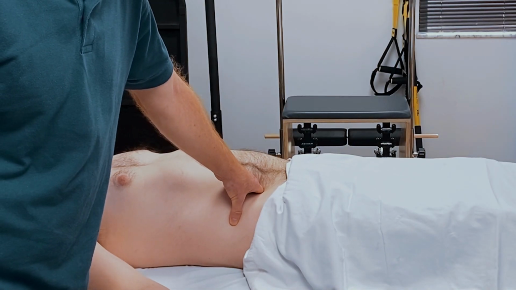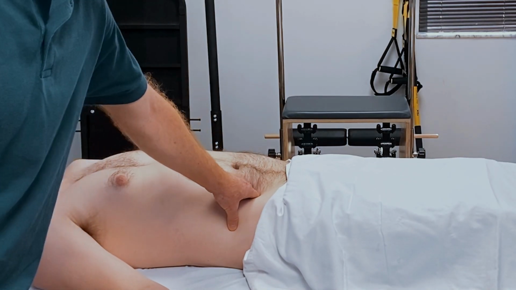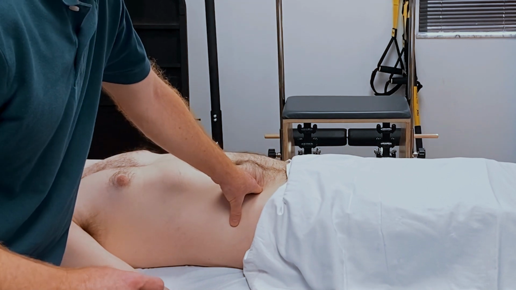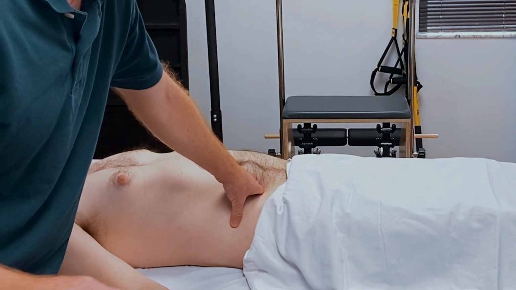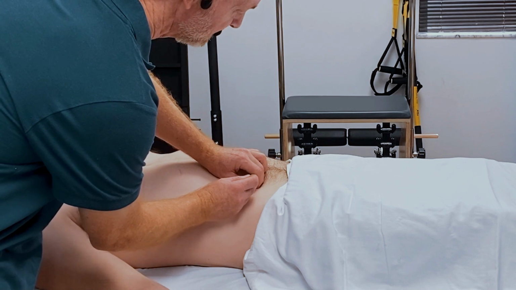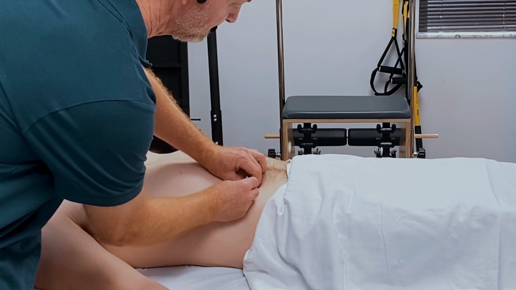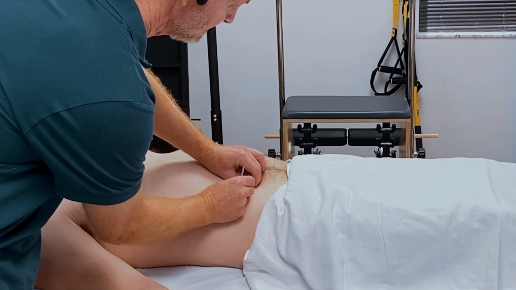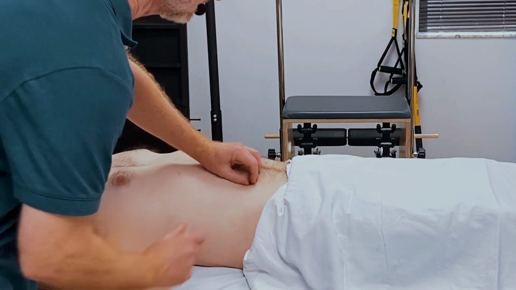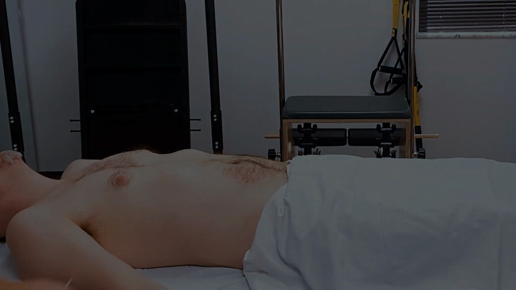From the semilunar line, I can press into the rectus abdominis, feeling for depth, transition from palpation to the needle, and then advance the needle in the same angle to the depth that I palpated, and there was a fasciculation.